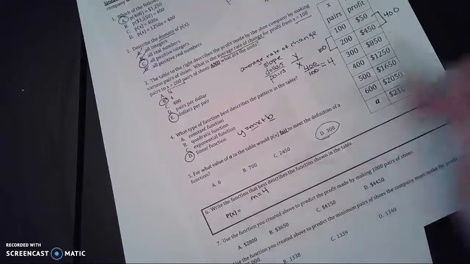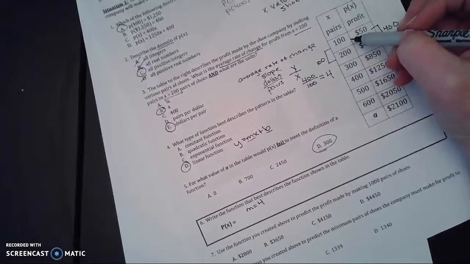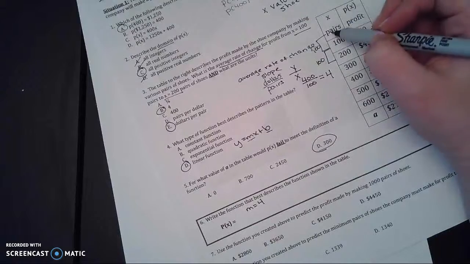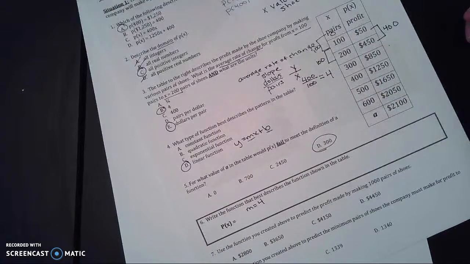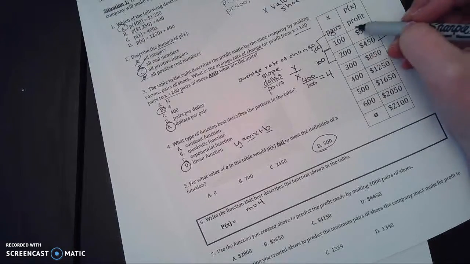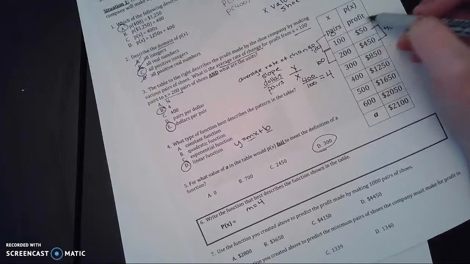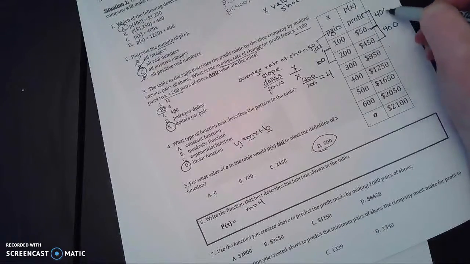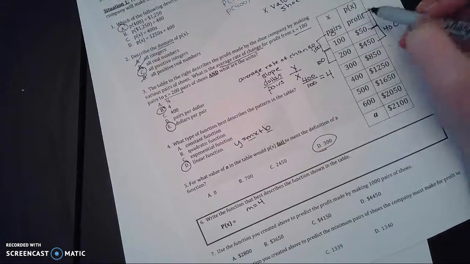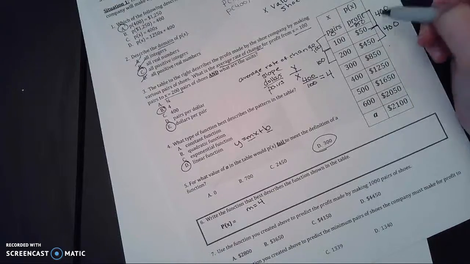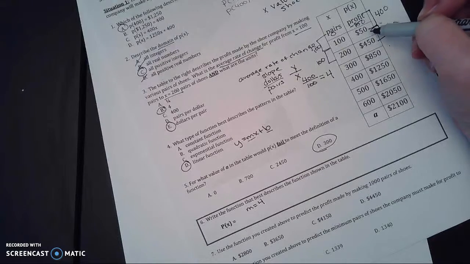You can sit there and plug numbers in, but we can also just look at the table. If I went 100 more up top, I would have 0 pairs of shoes. Yes? And 0 in my X column means whatever value I would put here is my y-intercept. So if I were to take 50 and subtract 400 from it to get the next value on top, it'd be a negative 350. Because think about negative 350 plus 400 is 50.